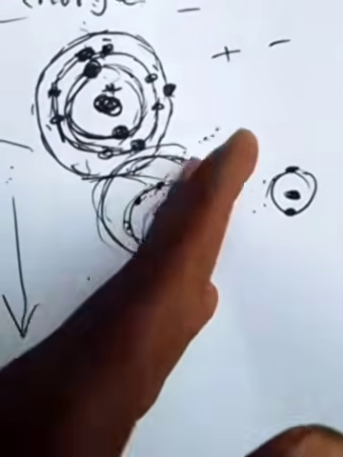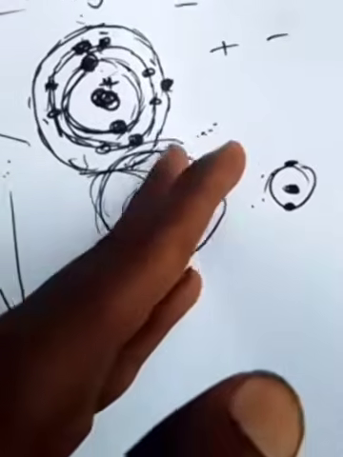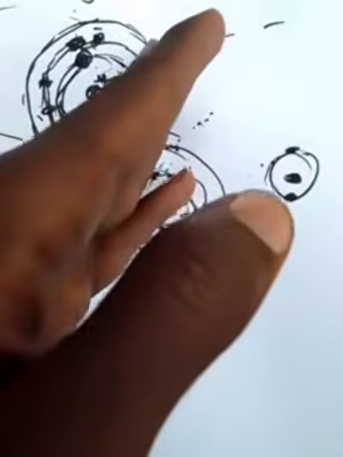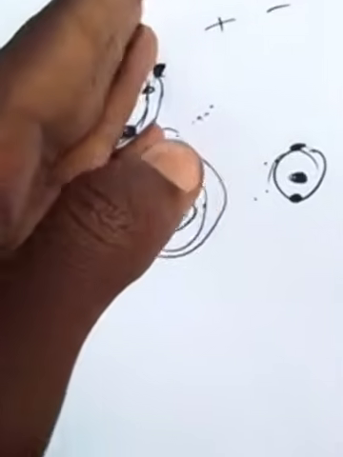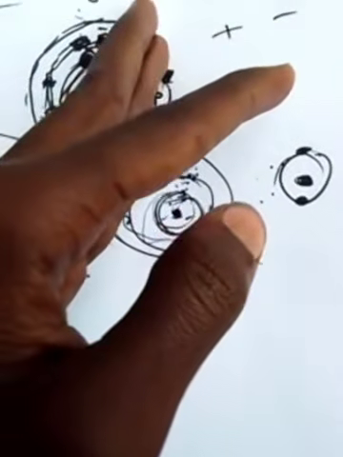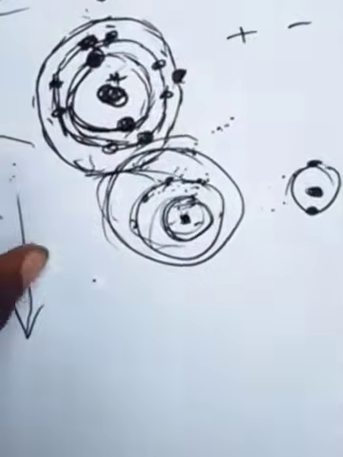Because as we are going upwards again, remember, the shells are reducing, meaning that the size is decreasing. And when that is happening, the electronegativity is doing the opposite. It is increasing. Make sense? Yes.